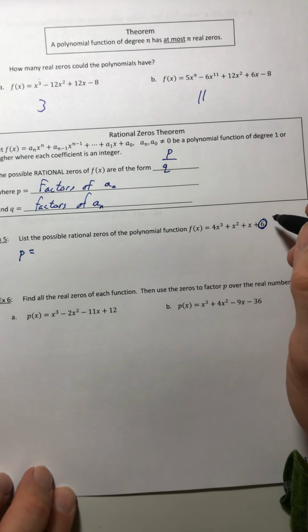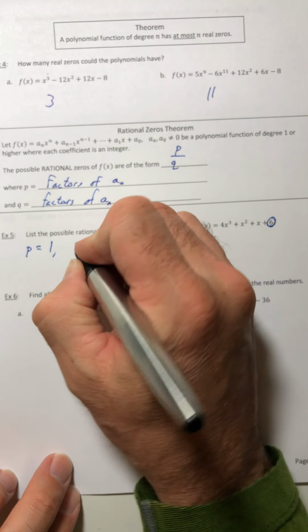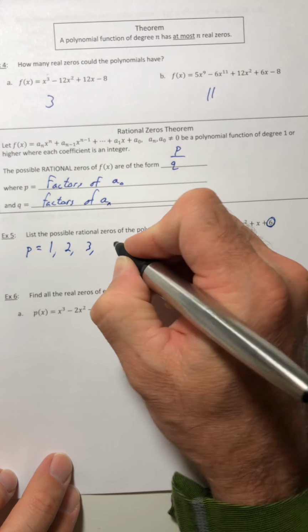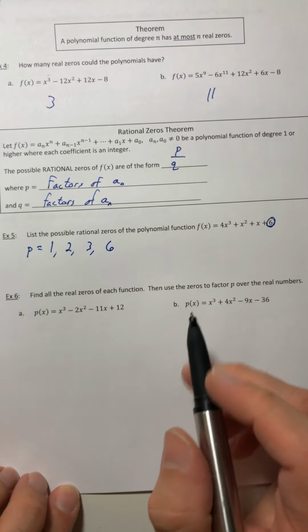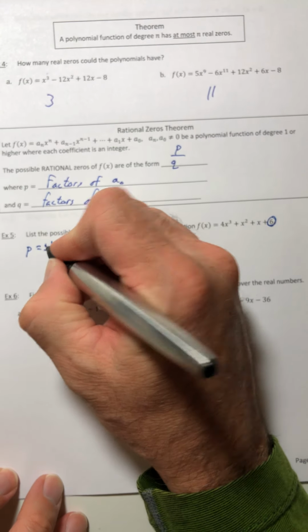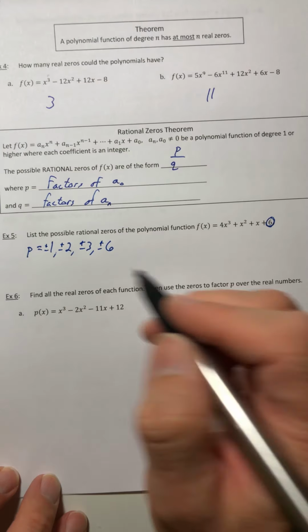So what are the factors of 6? Well, that would be 1, 2, 3, and 6. And I left some spaces in there because you could also include the negatives.